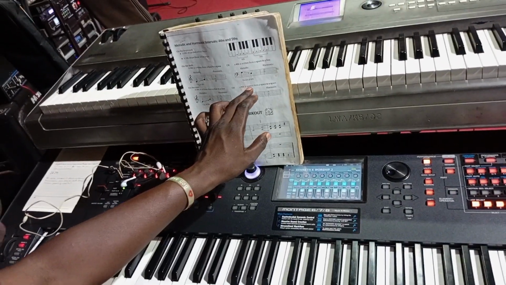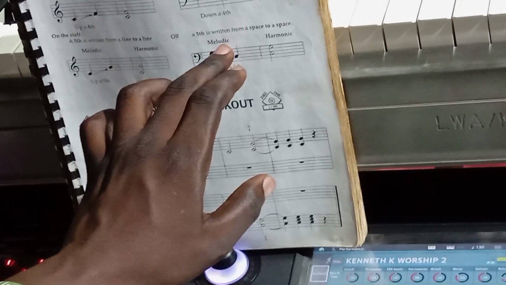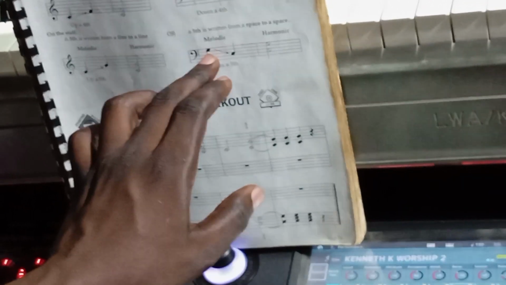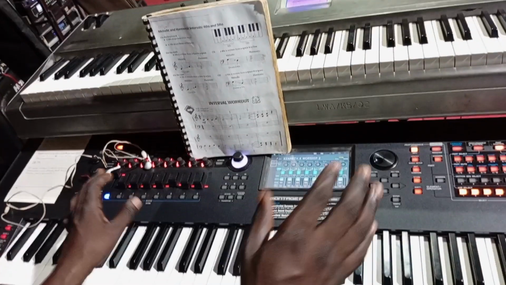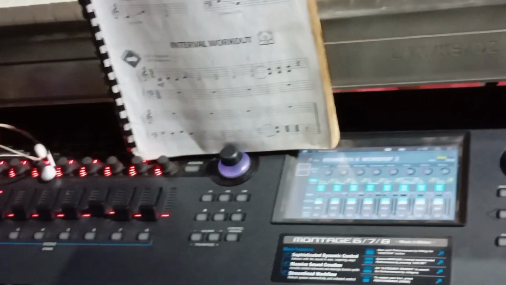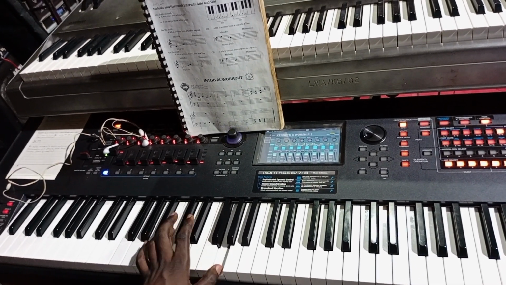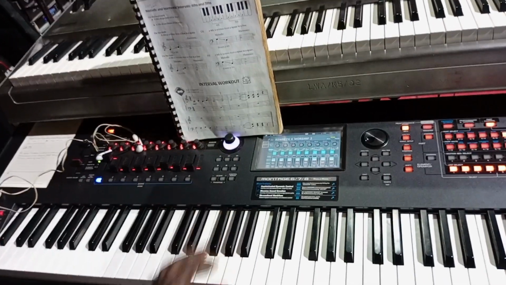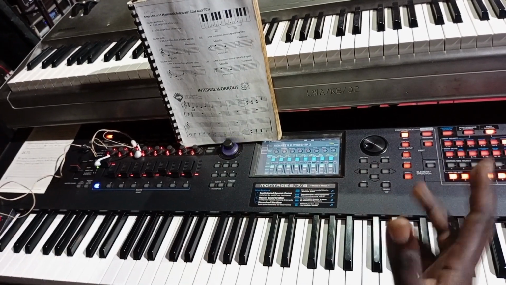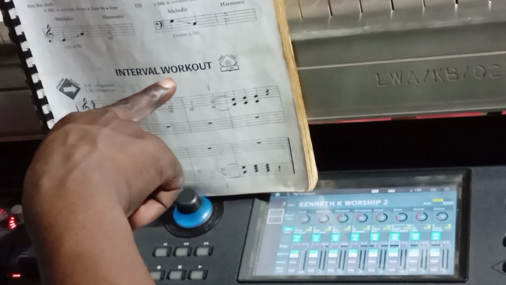Then a fifth is also written from a space to a space. Melodic will be like that. Now this is left hand because we have a bass clef, so it goes from here like that. Melodic fifth, and then harmonic will be that. So that is it. Now let me play this tune, which is called Interval Workout.